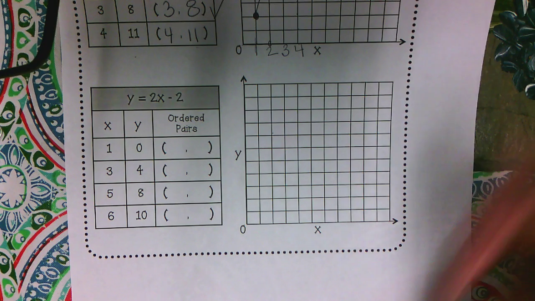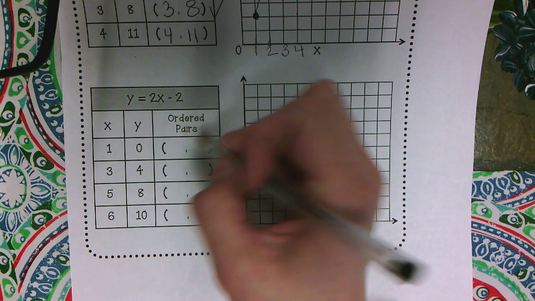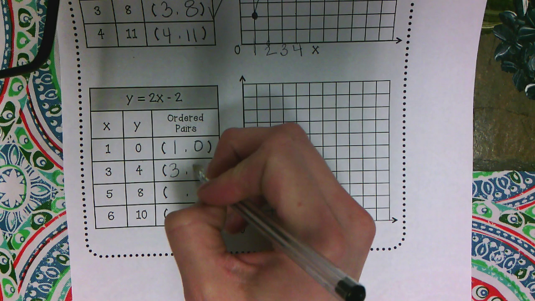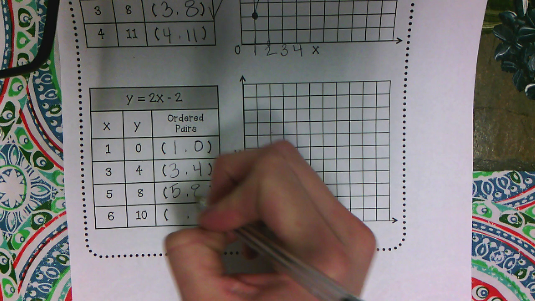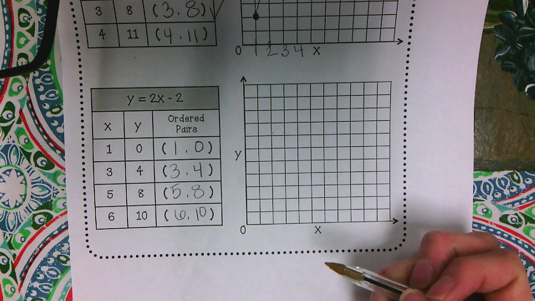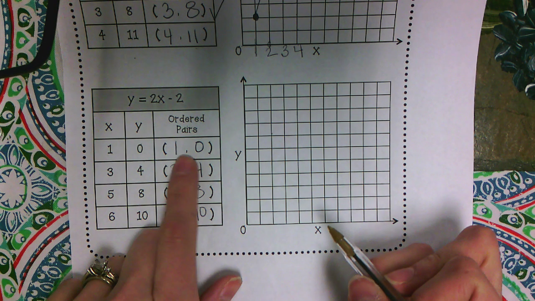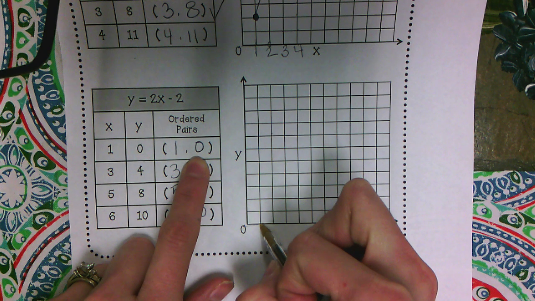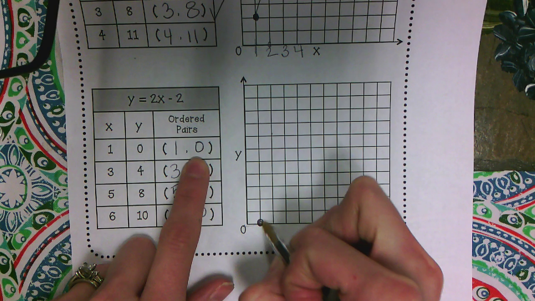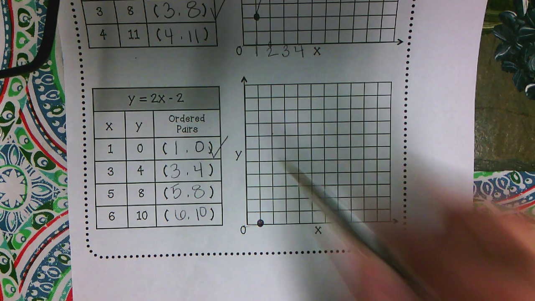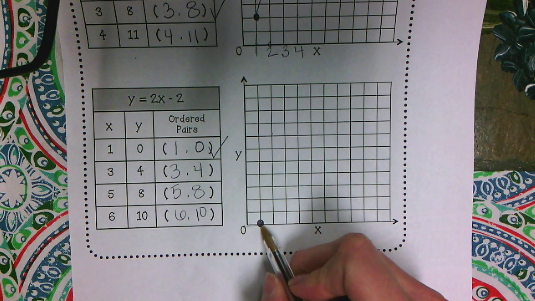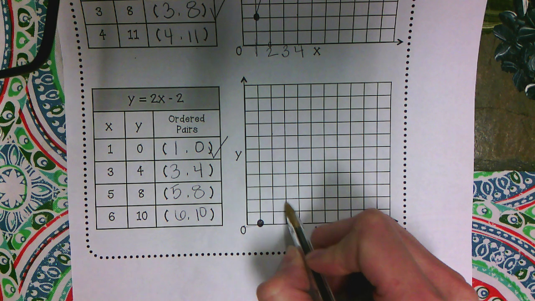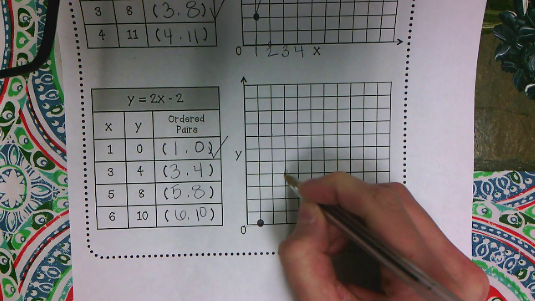All right, very last one we're going to do together. So our ordered pairs here would be 1 and 0, X and Y, 3 and 4, 5 and 8, 6 and 10. So first one, we're going to go over 1, and we're going to go up 0, which means we're not going to move. We're just going to stay right here. Now we're going to go over 3, 1, 2, 3, and we're going to go up 4, 1, 2, 3, 4.